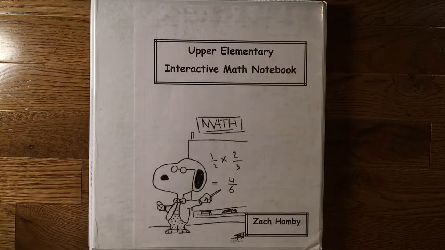I felt there was still some confusion regarding the math notebook and how to best use it. So I decided to do a little reorganization and then create this tutorial so that we're all on the same page. Again, why do we have the math notebook?